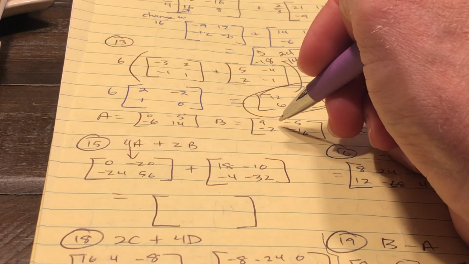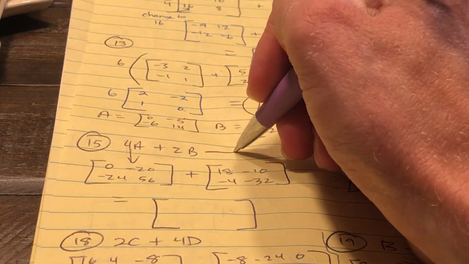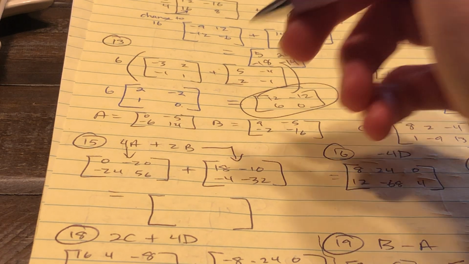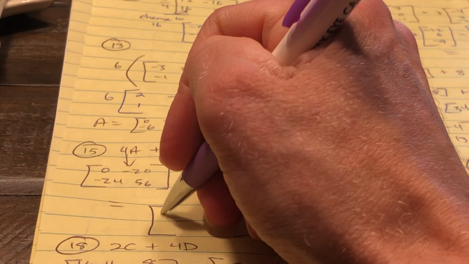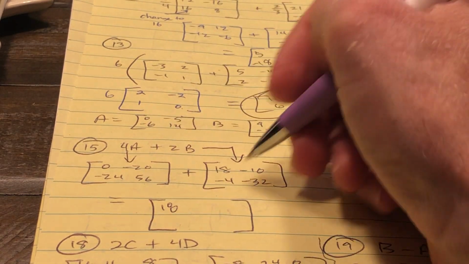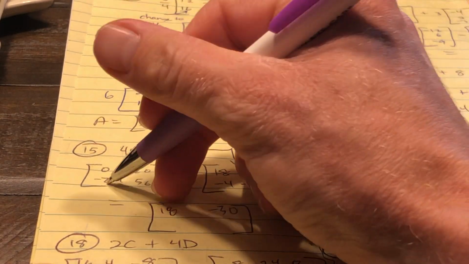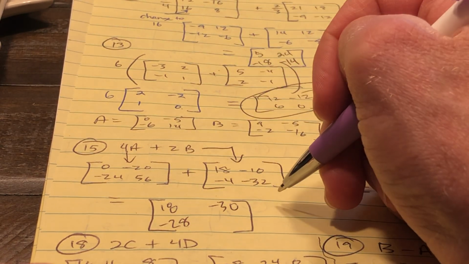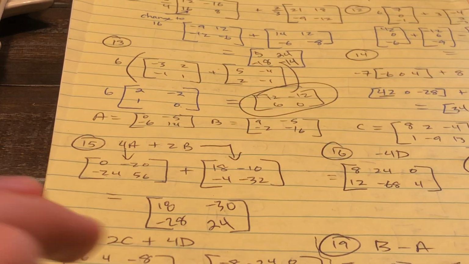Then I'm going to double everything in B. Matrix B, I doubled everything. All right, now I'm going to add them together. 0 plus 18 is 18. Negative 20 plus a negative 10 is a negative 30. Negative 24 plus a negative 4 is a negative 28. And 56 plus a negative 32 is 24. There's my answer.